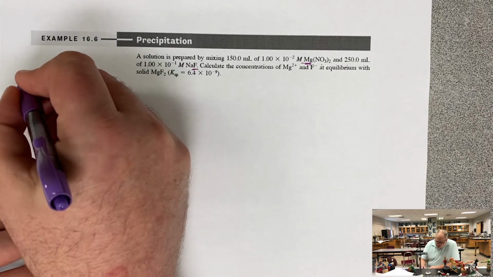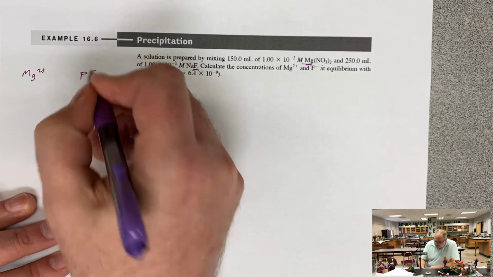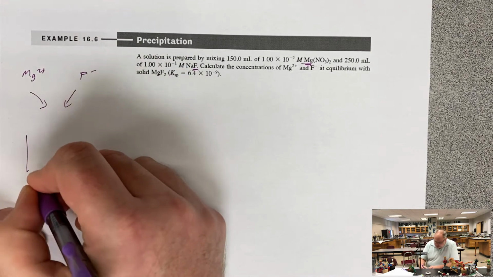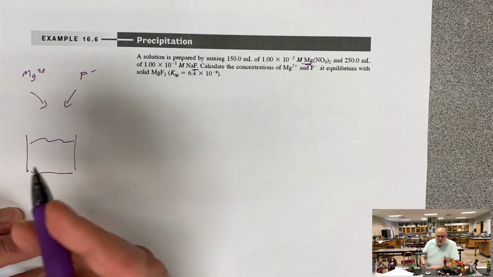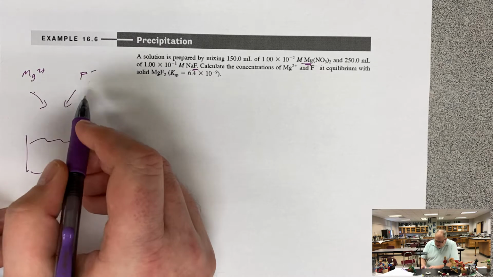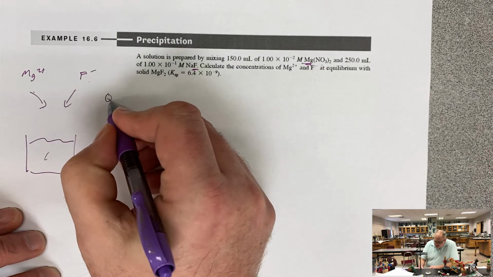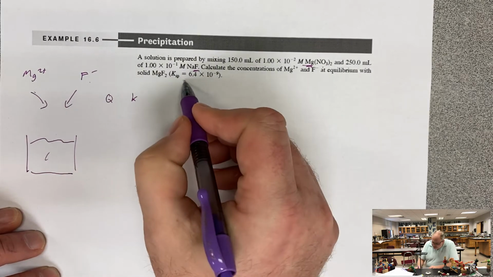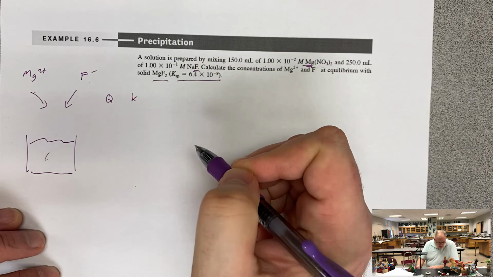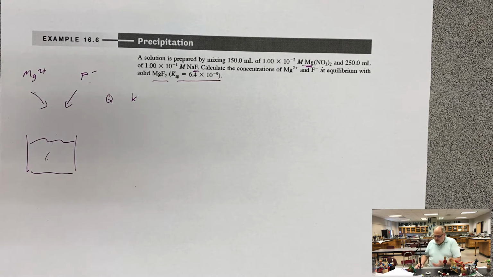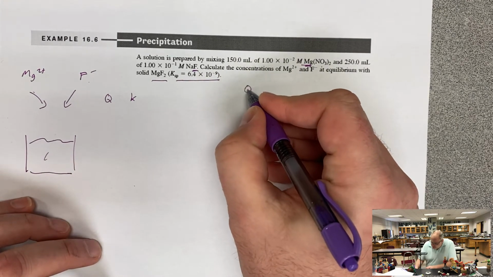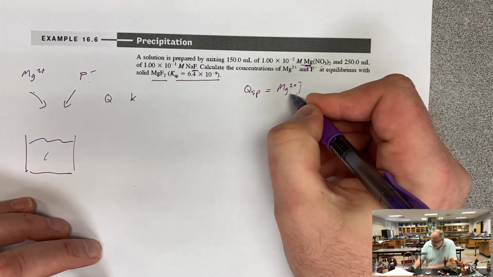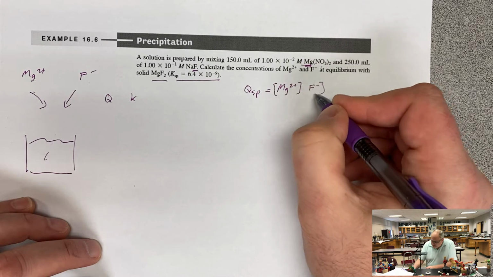What that really means is this: what are the two things we're concerned with? We're concerned with Mg2+ and F-. Does that kind of make sense? We're going to put both of those things into a container and determine whether or not the Q value of the Mg2+ and F- that we put in here is going to be greater than or less than our K value. Now, they give us the K value for MgF2. So right now we're just going to set up our problem and determine whether or not our Qsp, and I'm going to write our Qsp equation here, wouldn't that be Mg2+ times F- all squared.